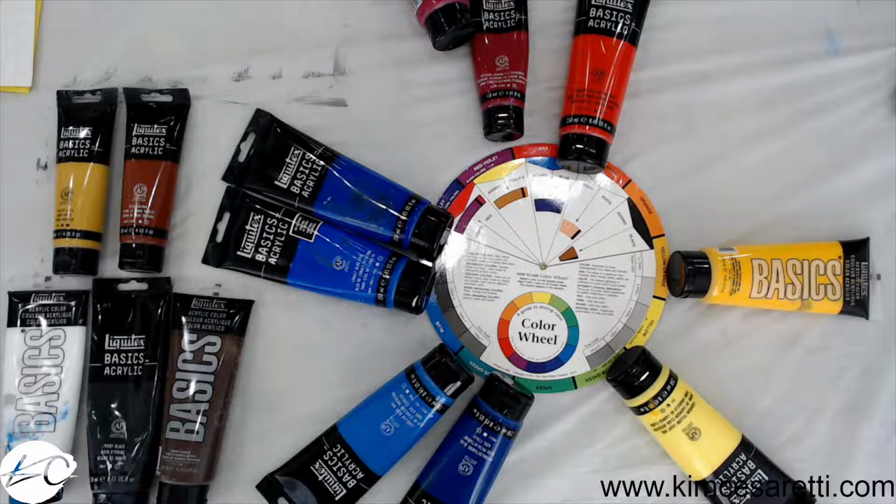Especially towards the horizon. Towards the top of the sky where you might want it to get darker, I might throw in some cobalt blue, maybe some ultramarine blue, depending on, I'm just talking about a sunny day.